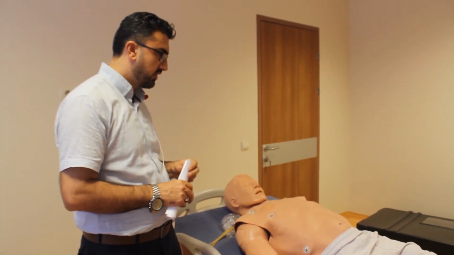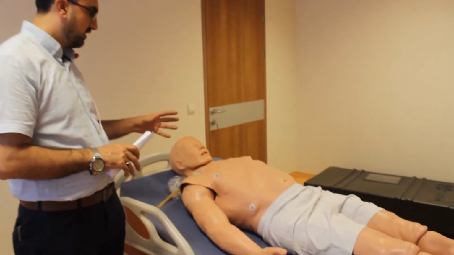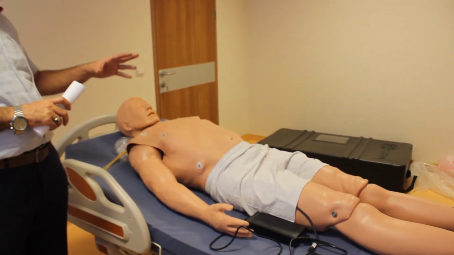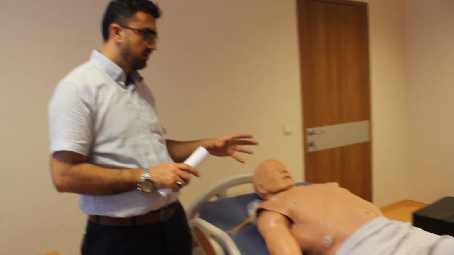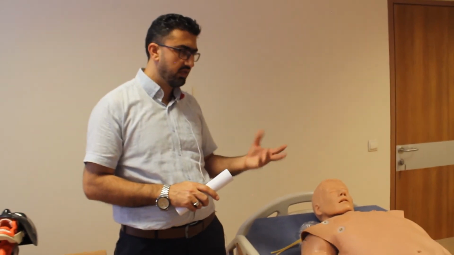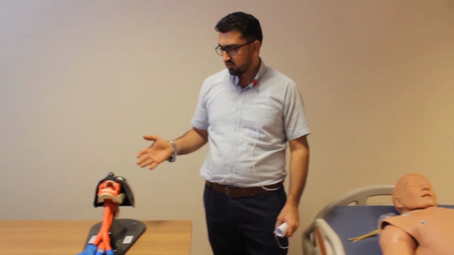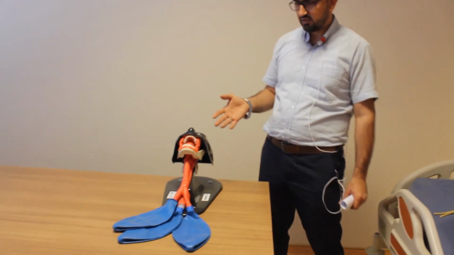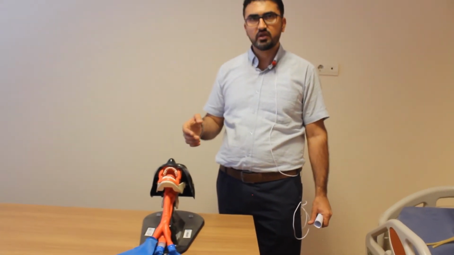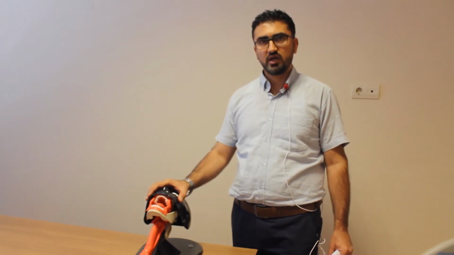And also you can demonstrate some procedures for the medical students. In this model you can demonstrate how to put in an endotracheal tube for life-saving.